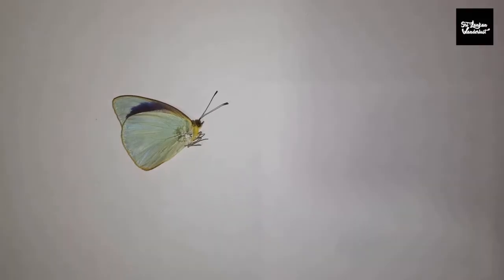Hello and welcome. Today I'm going to talk to you about how to identify a butterfly. I do not know much about this, I'm not an expert, but I know a little and I thought why not share this with you. And also I must mention that my mother found this dead one yesterday and I thought, why not talk about it. So let's get into it.